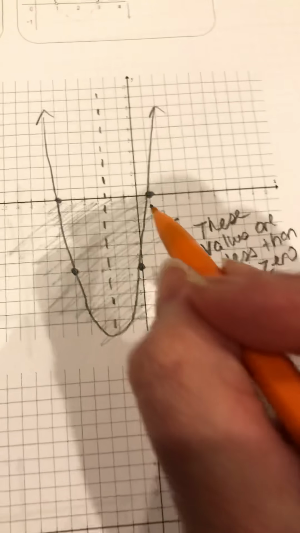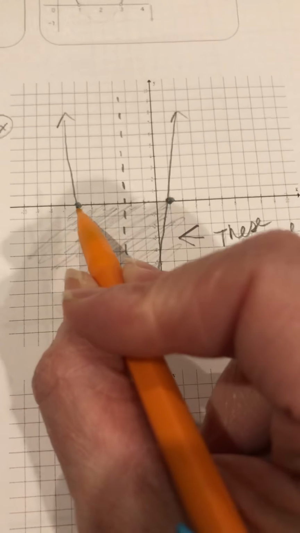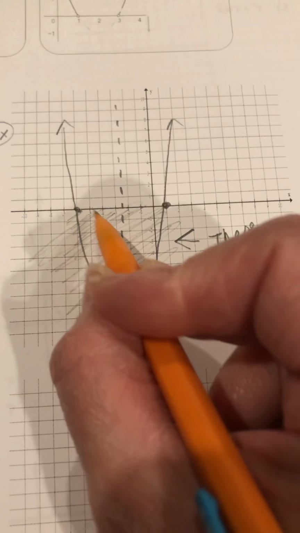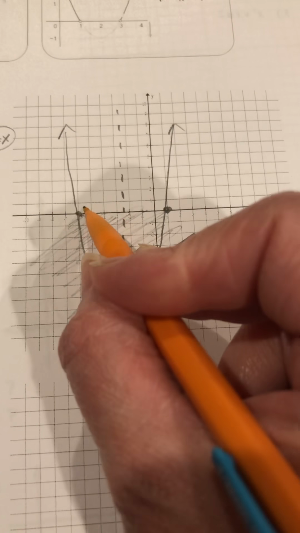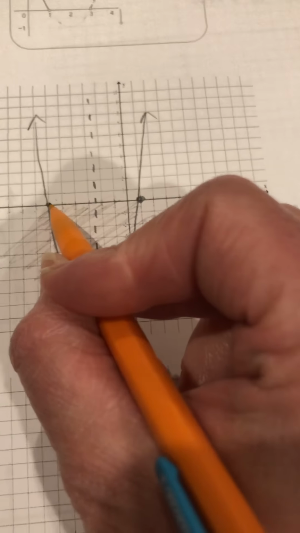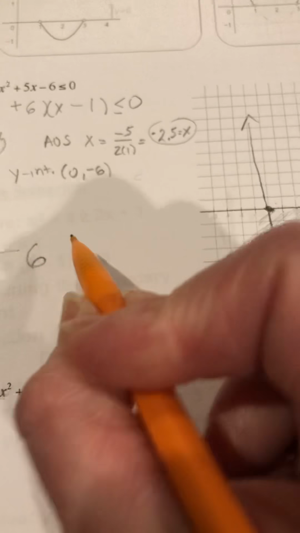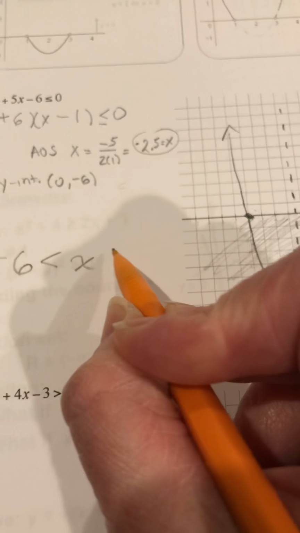So let's look at those solutions, those roots we found. Those are going to be telling us what they are. And it's between these 2 points that are less than 0. So we're going to say here that this value, negative 6, is less than x, which is less than positive 1.